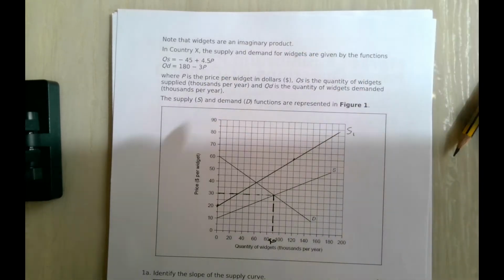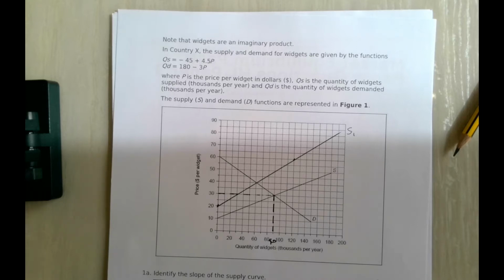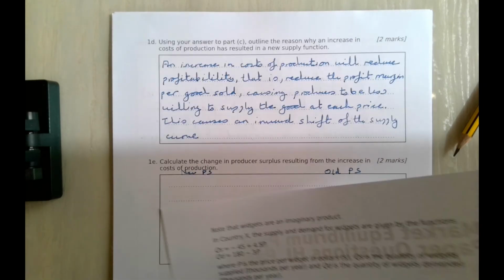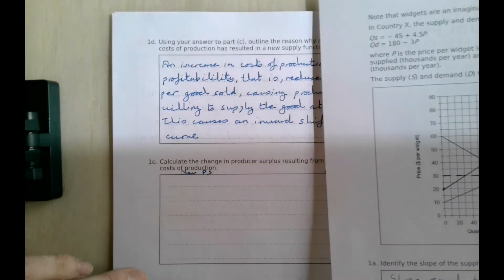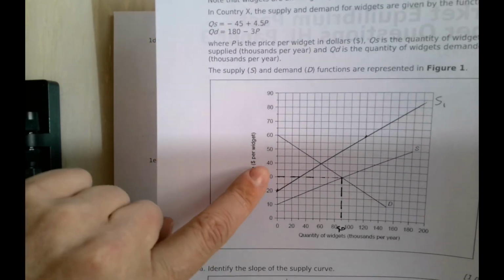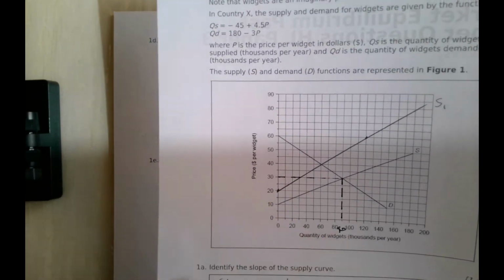Okay, so we need to find the area of this triangle. Well, how do you find the area of a triangle? It's half the base times the perpendicular height. So this I'm going to say is the base. So I need to find the difference between 30 and 10 and halve it. And then I'm going to say the equilibrium quantity is the height of the triangle. Just keep that there. So this is where I'm getting the numbers from. The base is 30 minus 10 and the height is 90.